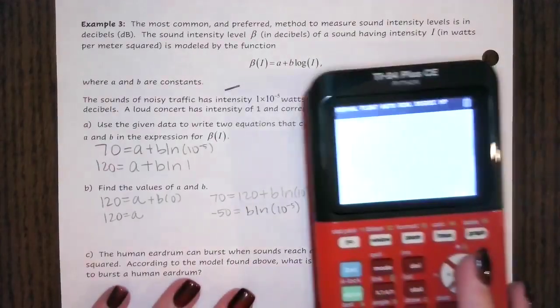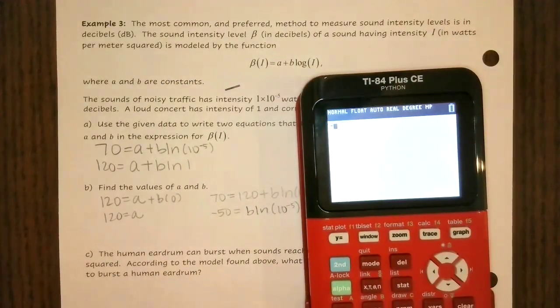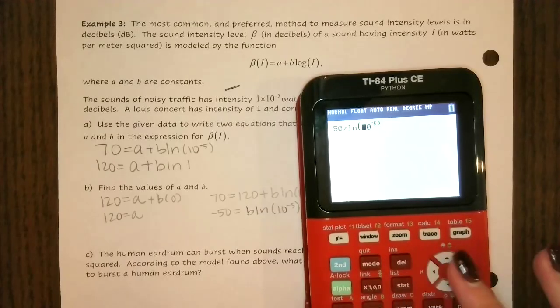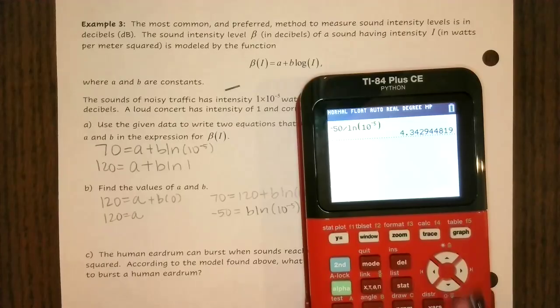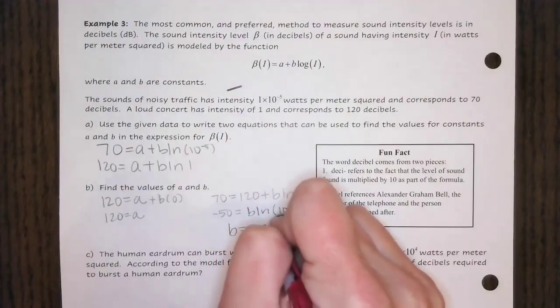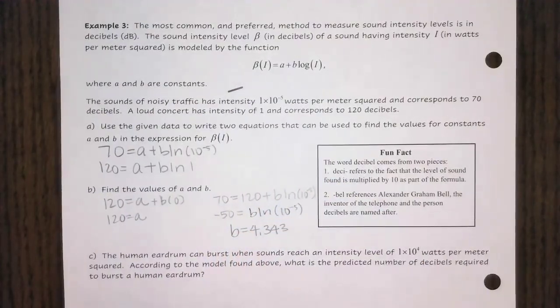That's something we'd expect you to do on the calculator. So we get negative 50 divided by the natural log of 10 raised to the negative 5th power, and so we get 4.343. And so there is our B value.